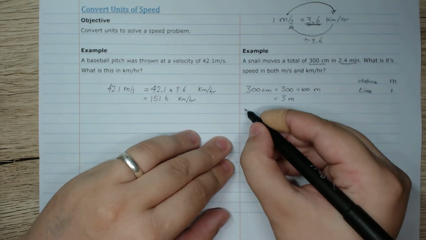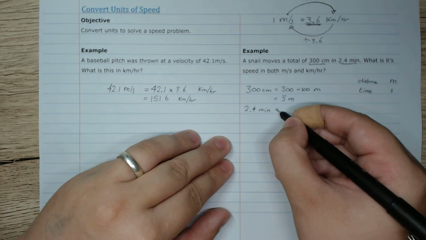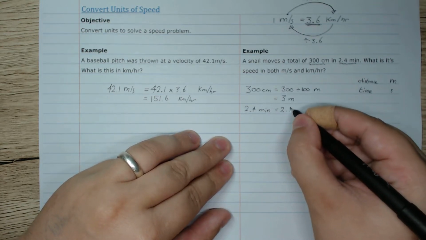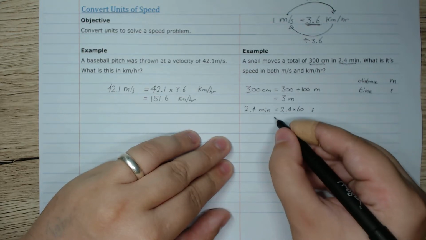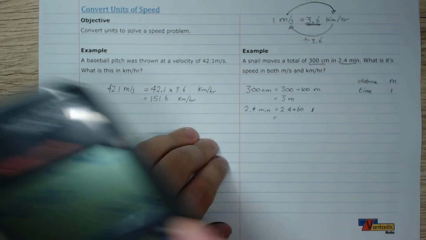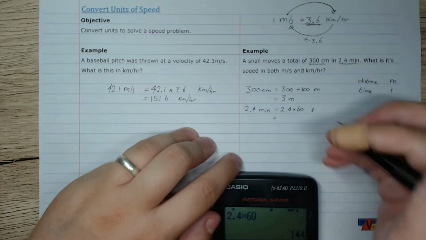And I'm also going to take my minutes, 2.4 minutes, and I'm going to turn those into seconds by multiplying by 60. Now I can't do that one out of my head. 2.4 times 60, 144.